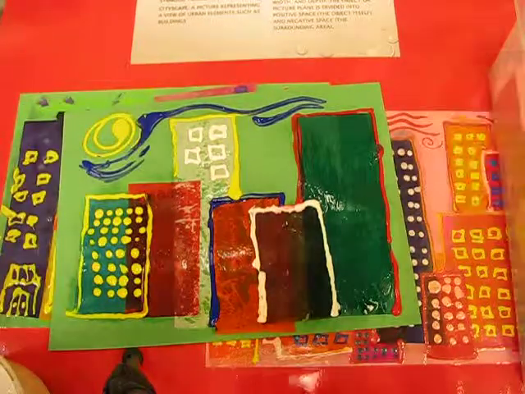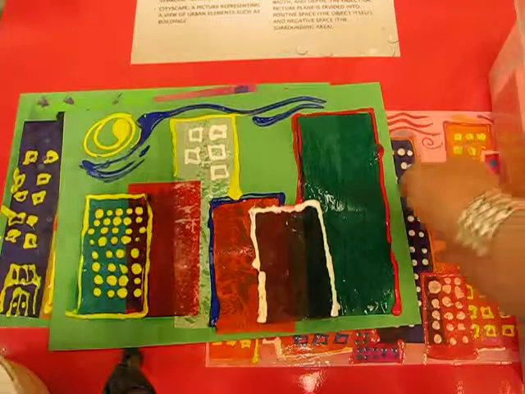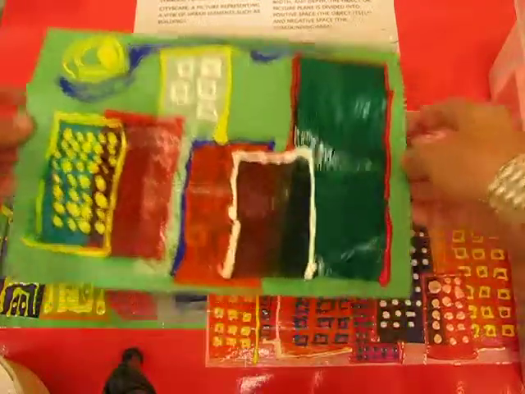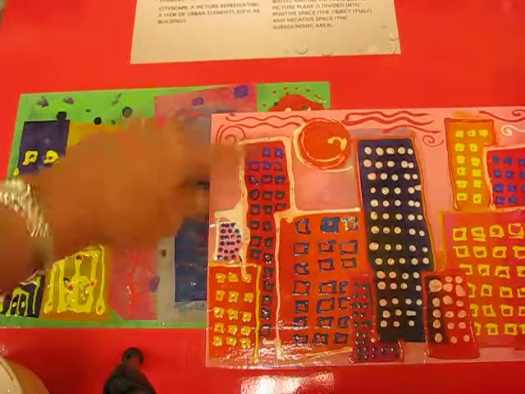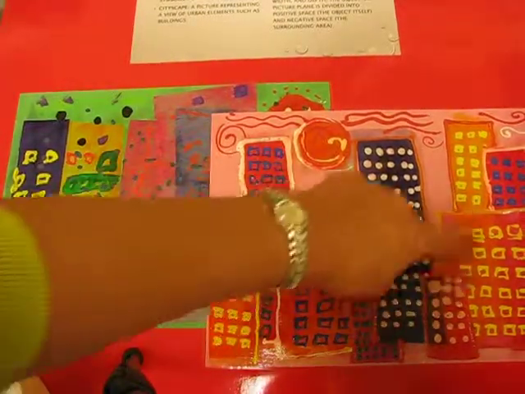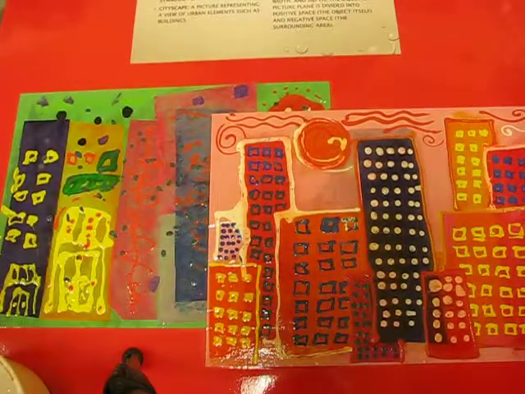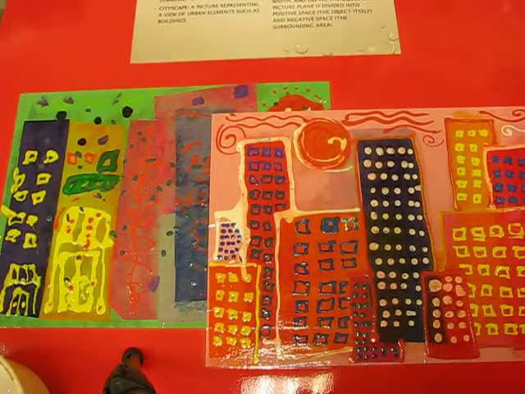Okay, boys and girls. So I'm just going to set that to the side. This is only fractionally done, but you can see by the examples here how we're going to make ourselves an abstract cityscape in honour of Paul Klee. Now let's go make some art, boys and girls.